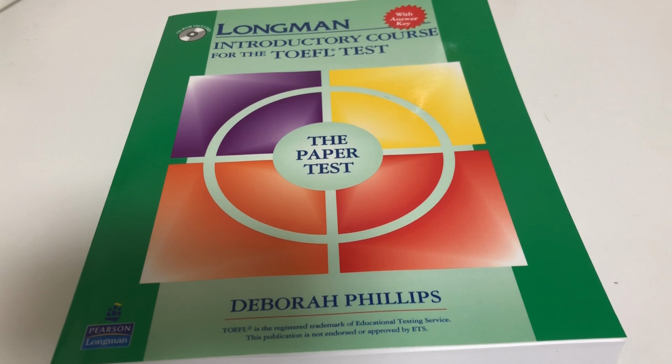TOEFL Exercise 6. In this exercise, listen carefully to the short conversation and question on the recording, and then choose the best answer to the question. You should pay particular attention to expressions of agreement. Number 1. I think we should visit Sam in the hospital. Me too. What does the woman mean?